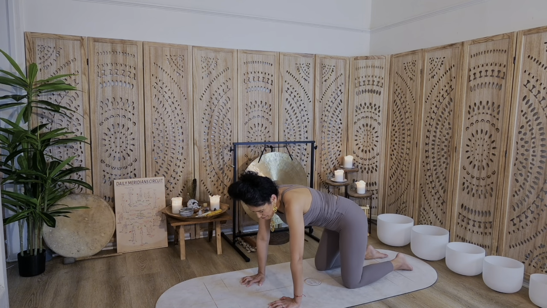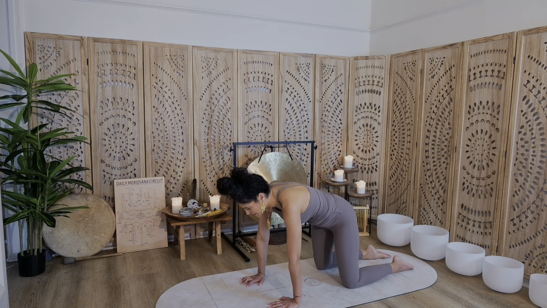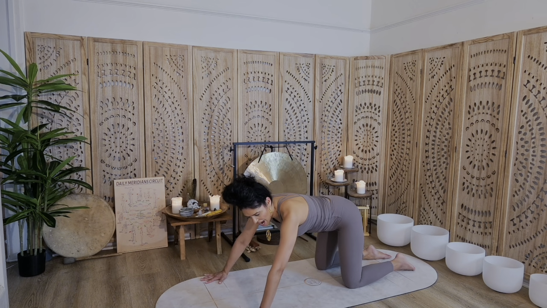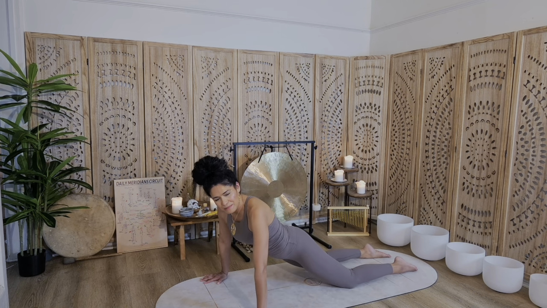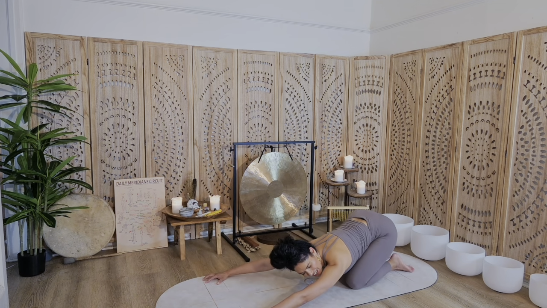Wonderful. And then let's bring this to a close. Come back to a neutral spine, tabletop. And then bring your arms out wide, hands out wide to the corners of the mat for some bigger circles of the hips here. Big circles. As big as you would like to make them.